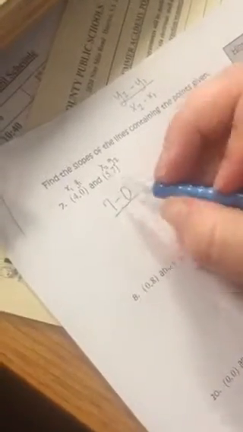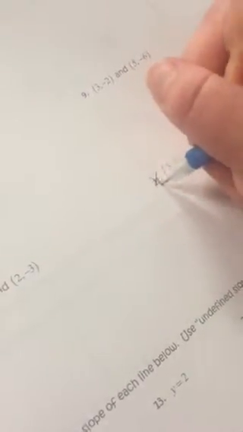So I set it up to solve. So 7 minus 0 and 5 minus 4, which gives me 7 over 1. So this is now my slope. Okay? Don't worry about number 11, but you can do that with the other 3. Don't do this section.